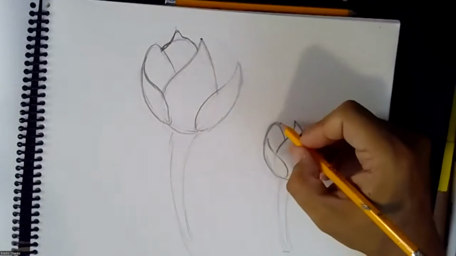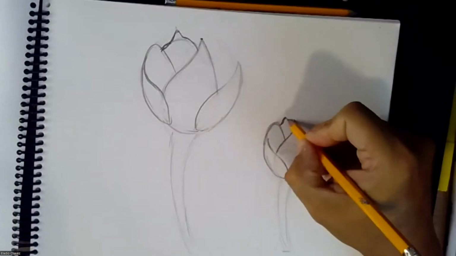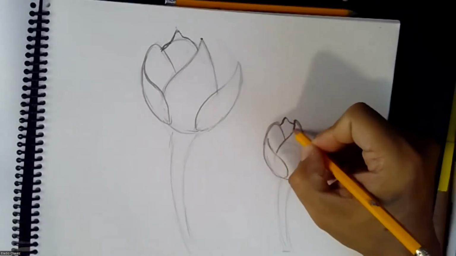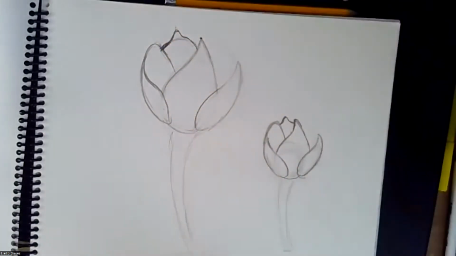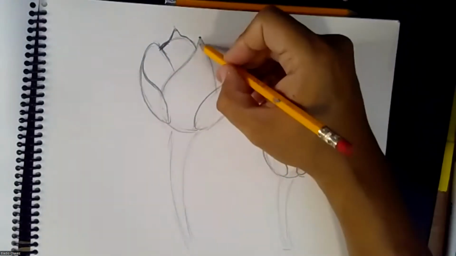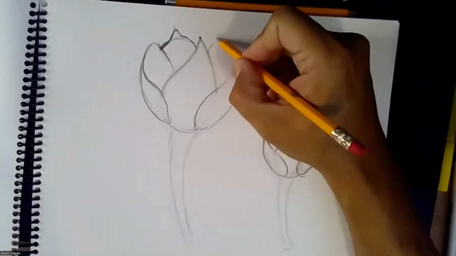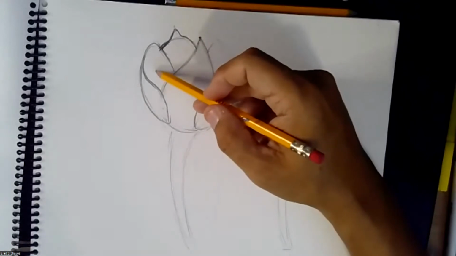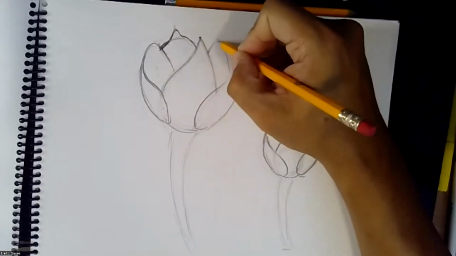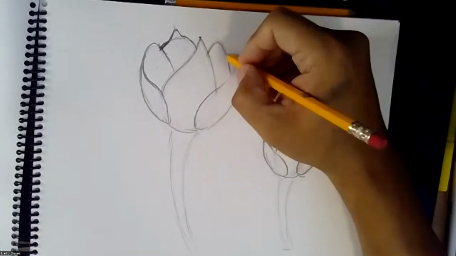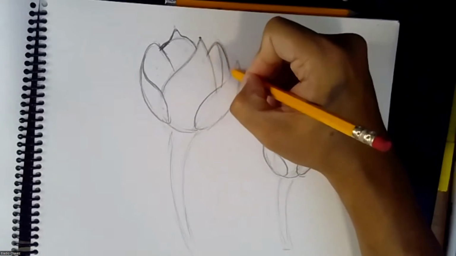Let's do that on the other side. Bring it down. Let's clean that up a little bit. All right. And then on this other side, and this other tulip, similar things are going on with this one over here. You can kind of see two sides of it. So we're going to do this kind of like a diamond shape, and then we're going to bring it in like that. There we go.